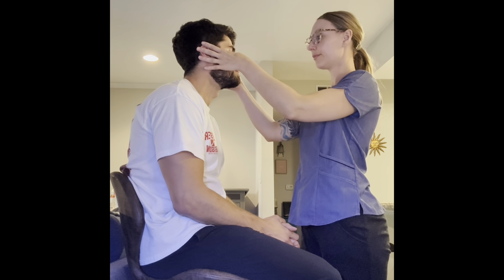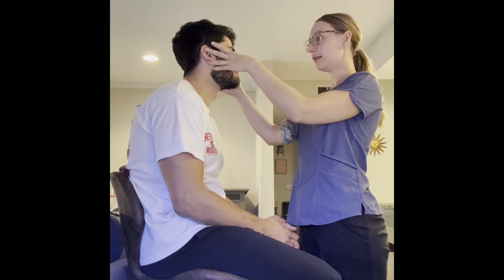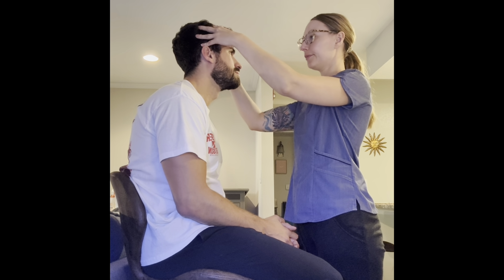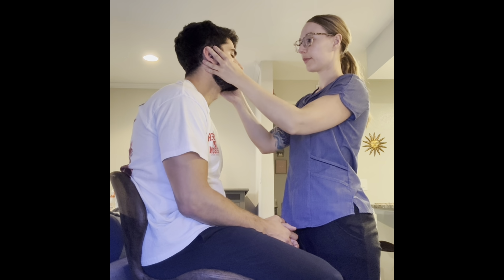Okay, so now I will be inspecting and palpating the nose. On the external nose, there are no deformities noted. The skin is intact, and there are no lesions or nodules. I will now be palpating the nose. No deformities noted, no tenderness noted by the patient. I'm going to be palpating the frontal sinuses and the maxillary sinuses. Do you have any pain when I touch them? No. Okay. So no tenderness noted to the sinuses.